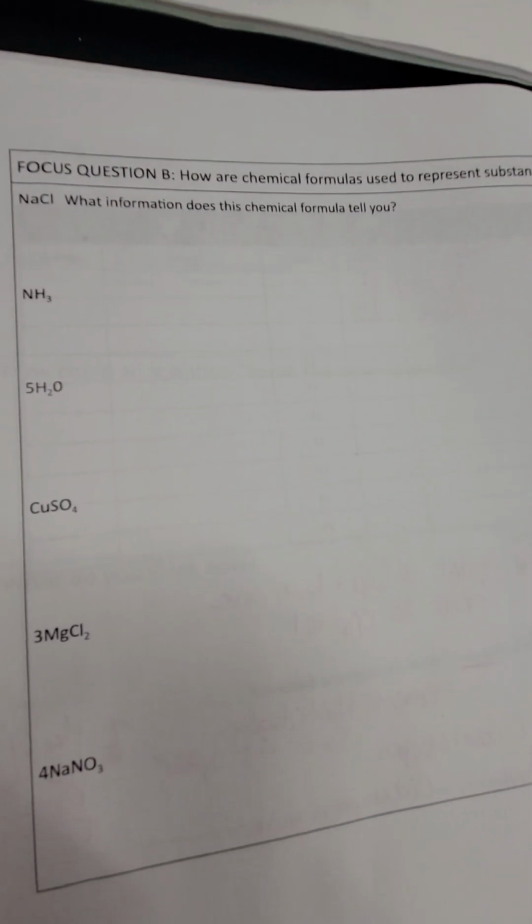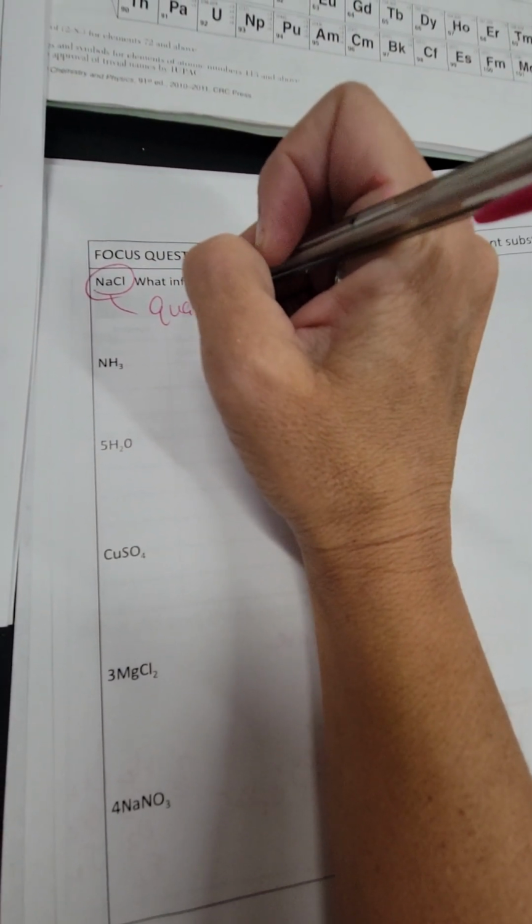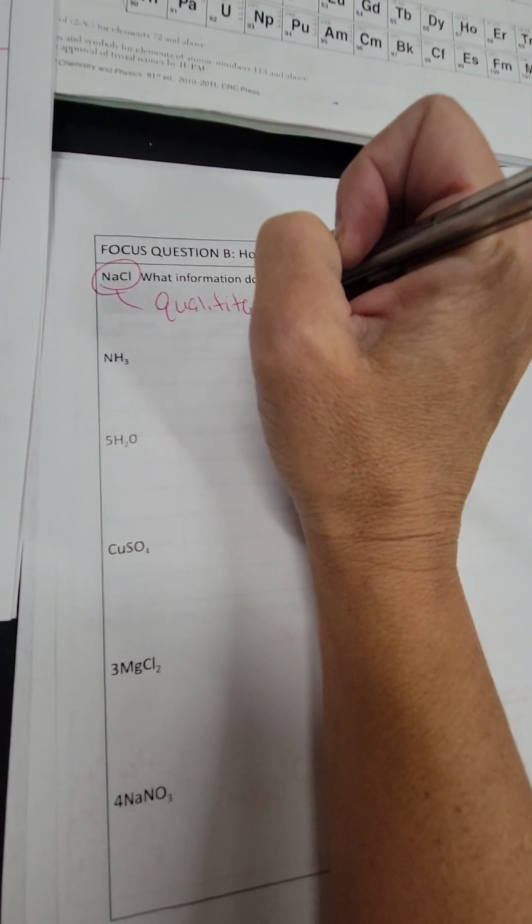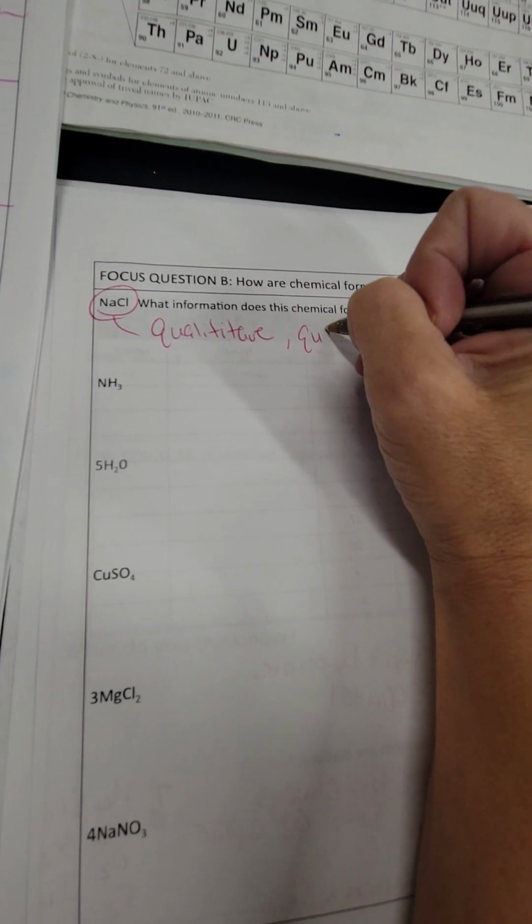The next piece, we did cover this in 8th grade, but kind of a little bit more now. So thinking about what the chemical formulas tell us. So they tell us the element, but what else do they tell us? So what information does a chemical formula tell you? So if we look at NaCl, there's qualitative information and quantitative.